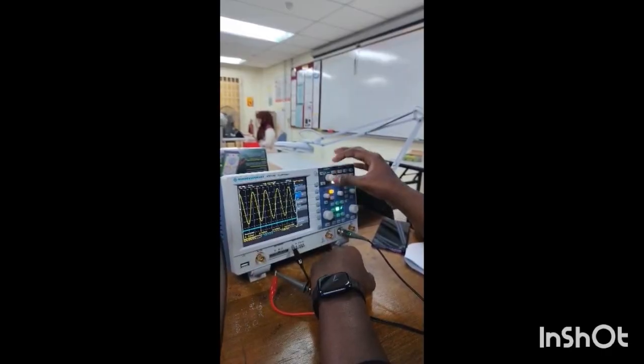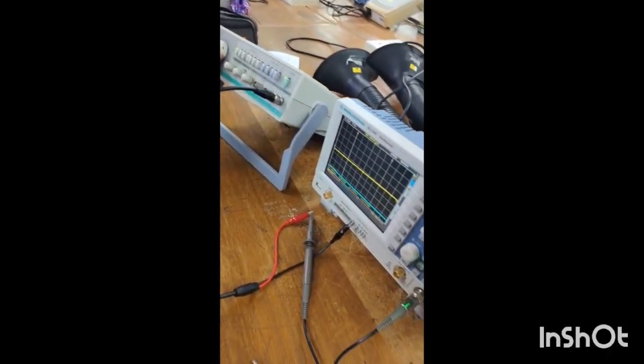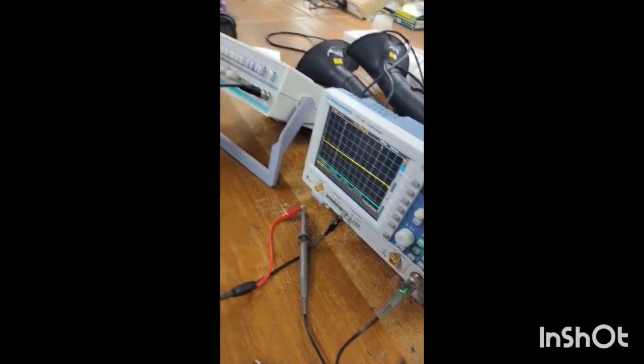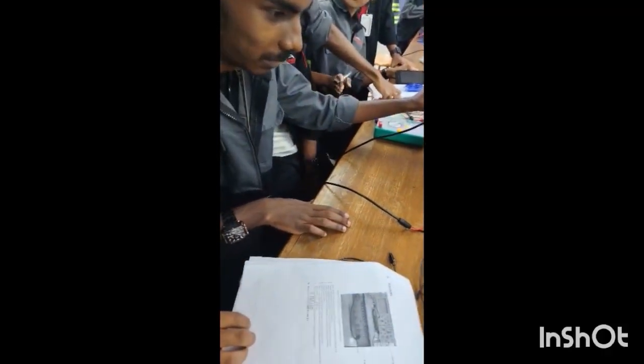Also, a general purpose function generator has several control buttons and switches that can be divided into 5 categories: on-off power switch, adjustable frequency range, or dial with multiplier buttons.